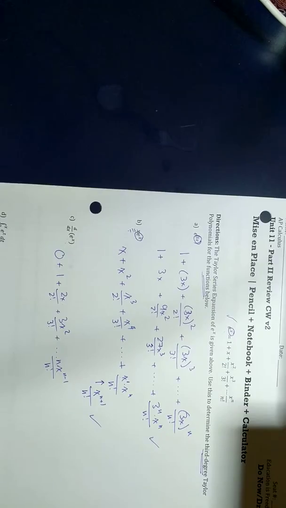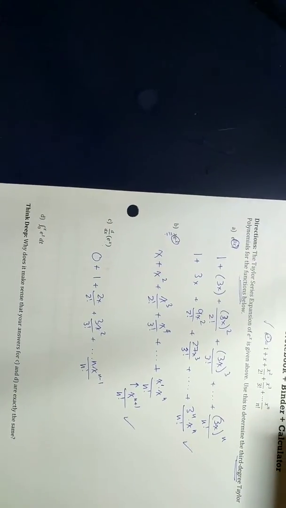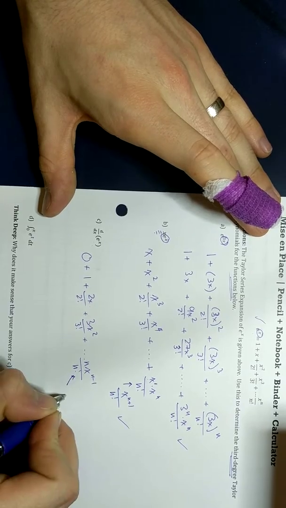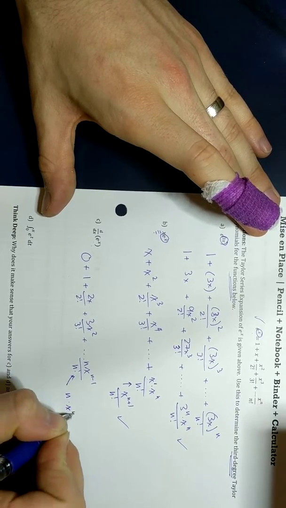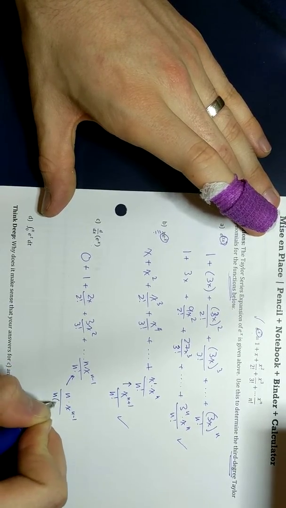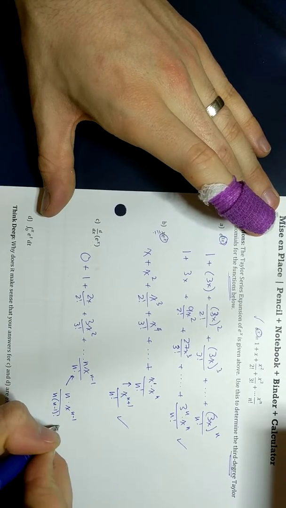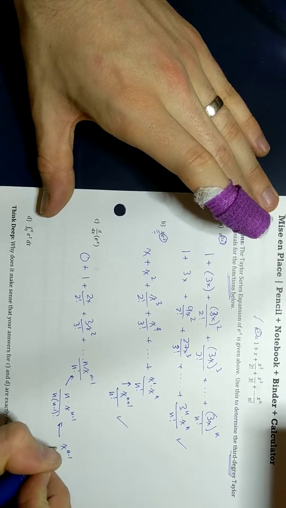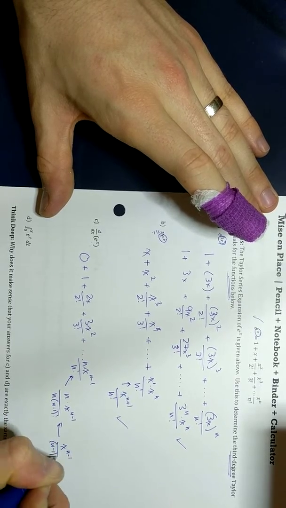Now you're going to notice some things here that'll be important to note. So move the camera a little bit. There we go. If I simplify this term here, this would be n times x to the n minus 1 over n times (n minus 1) factorial. So we could write this as x to the n minus 1 over (n minus 1) factorial.